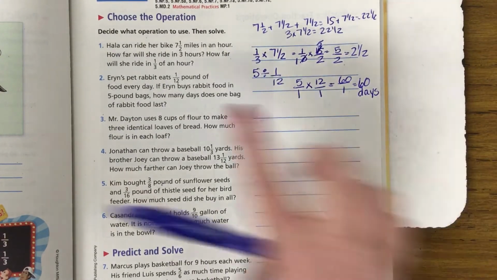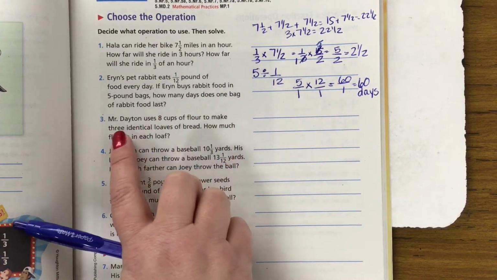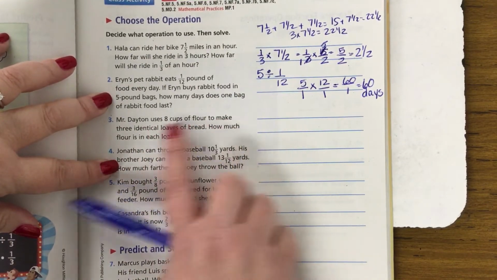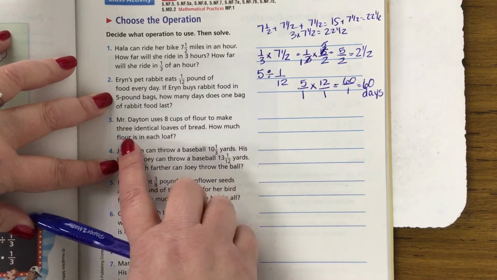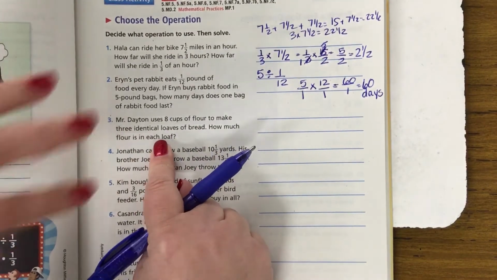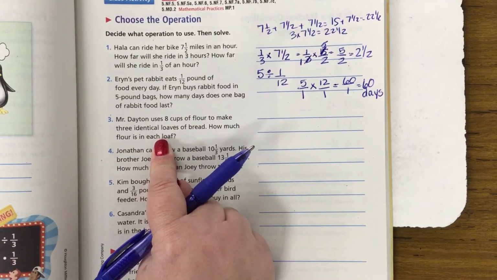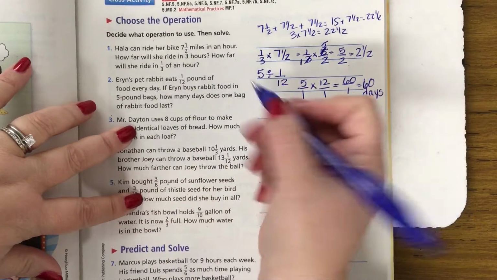Okay. So this one was just like what we did yesterday. All right. Mr. Dayton uses 8 cups of flour to make 3 identical loaves of bread. How much flour is in each loaf? Okay. So this is a division question. And it's not really a fraction question because I have 8 cups of flour.